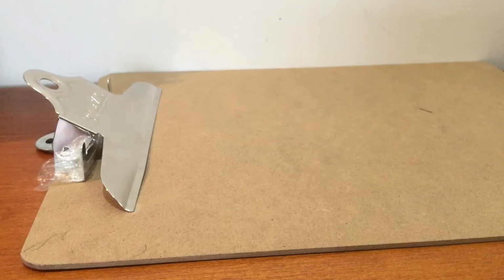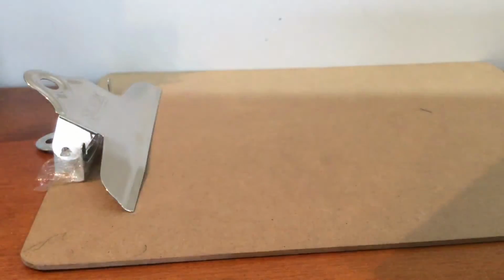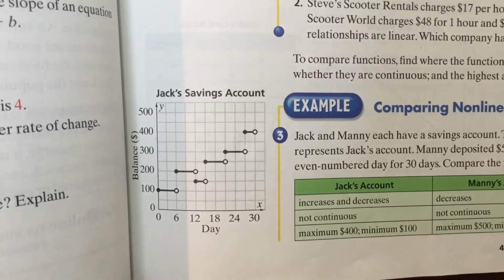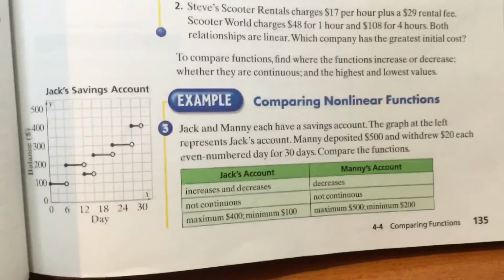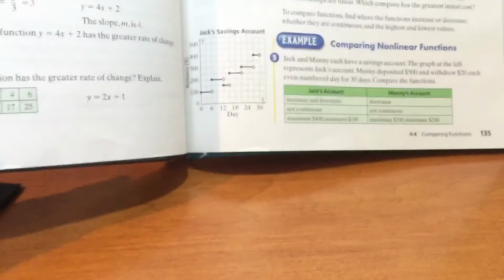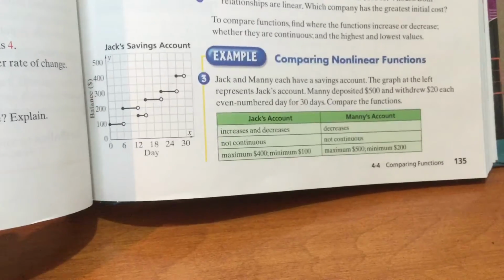Now, unlike what I showed you, these are nonlinear functions. Remember, from chapter 3, when we looked at it, that nonlinear functions are ones that don't go into a straight line. So for this one, I'm going to take a look at the book example, and if you would like to, you can follow along, and I'm just going to talk about this.